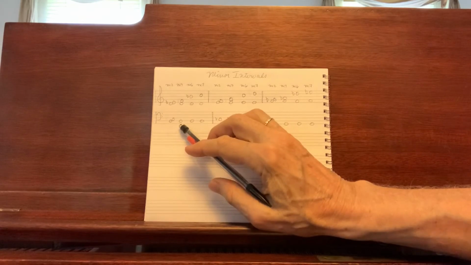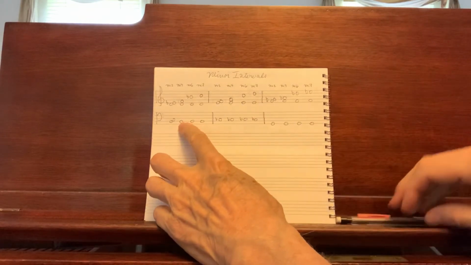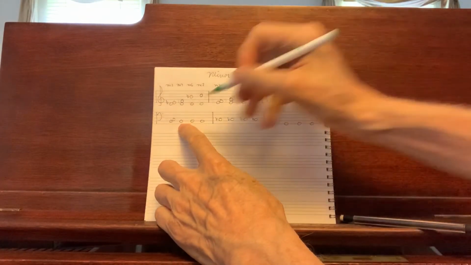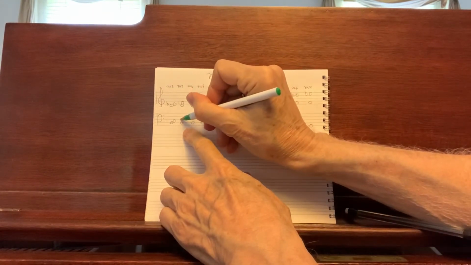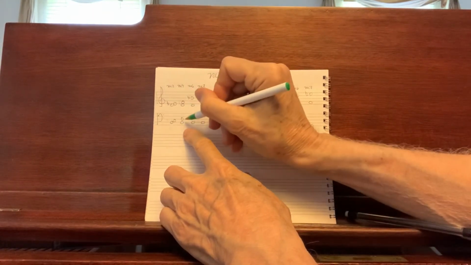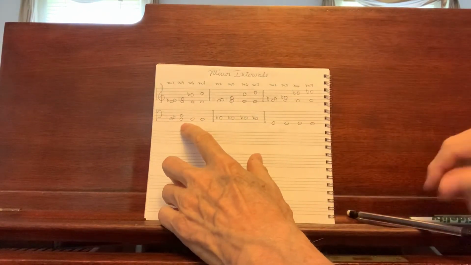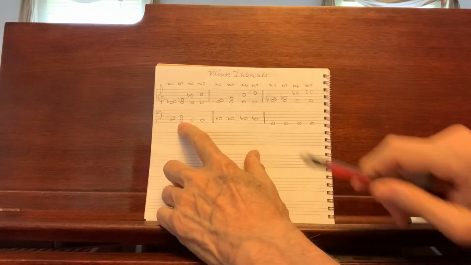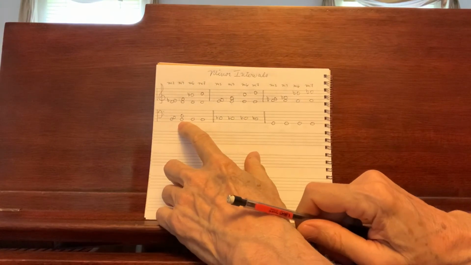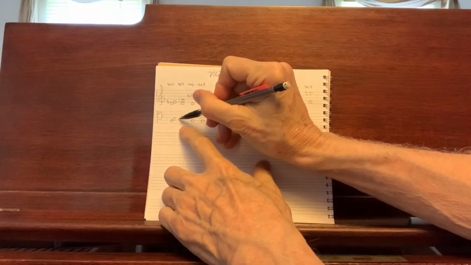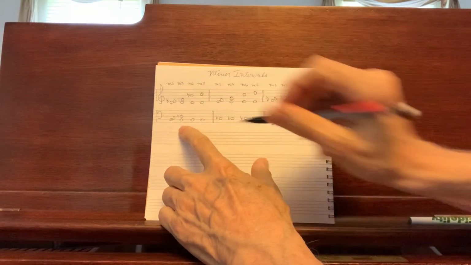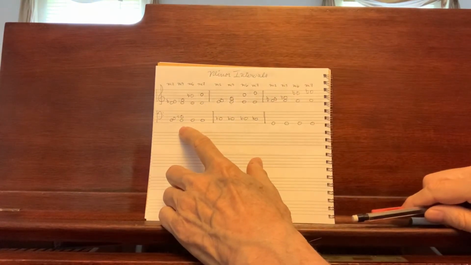All right, I want a minor third above B. So I go B, C, D, some kind of D. Got our hamburgers here. What do I know about thirds? Well, I know a major third above B is a D sharp. Put in the sharp. This is what we know. And now I need a minor third.